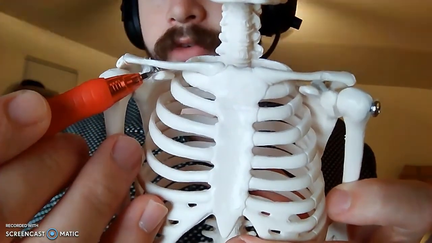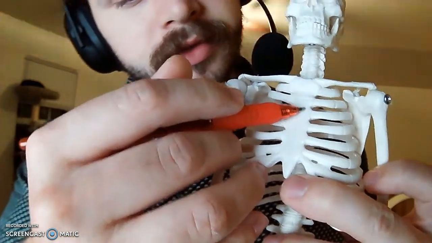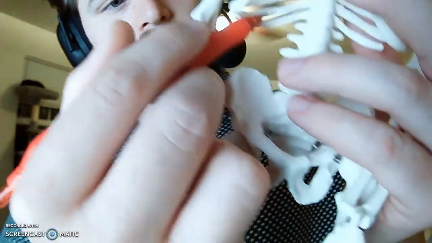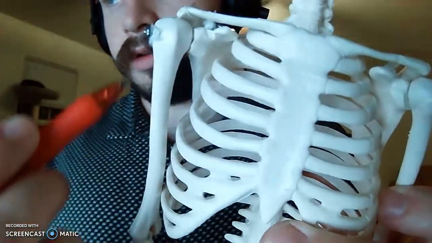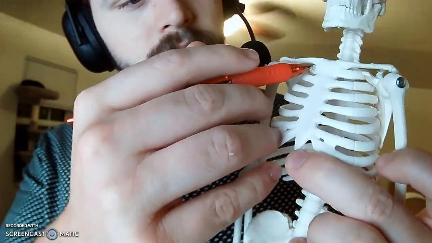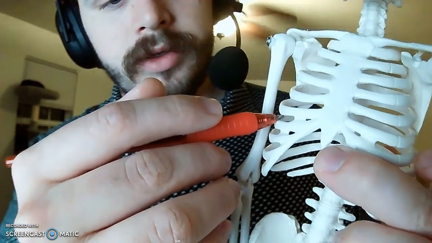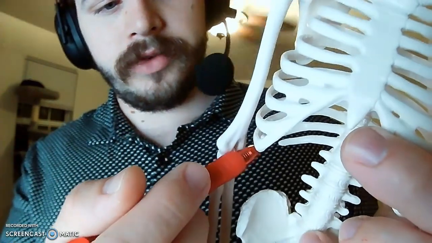We'll come back over here. We have the right clavicle, right here. We have the sternum. We have the 12 ribs. 11 and 12 are free floating. The rib cage, ribs. 1, 2, 3, 4, 5, 6, 7, 8, 9, 10, 11, and 12.